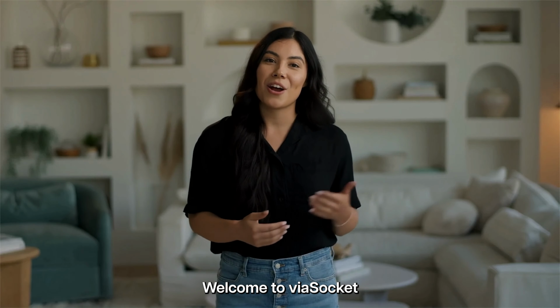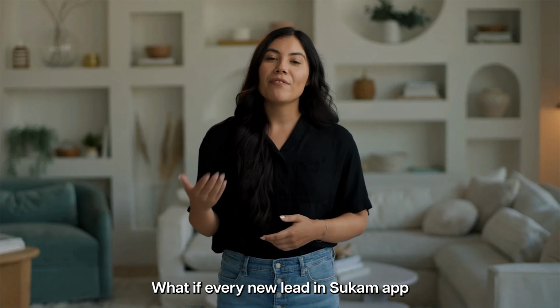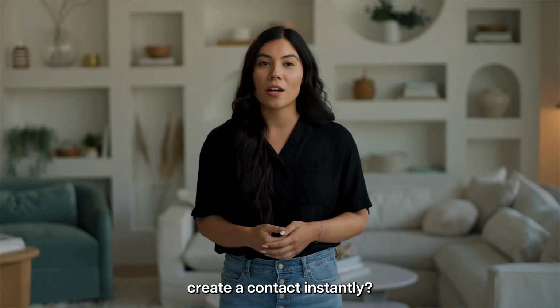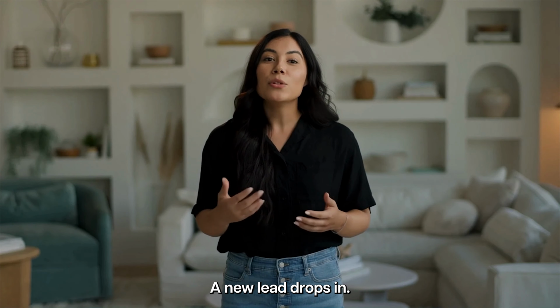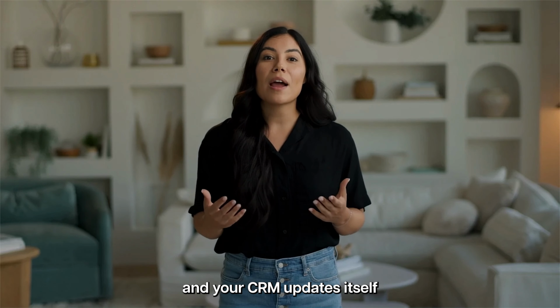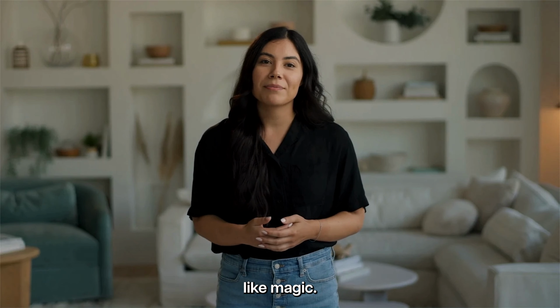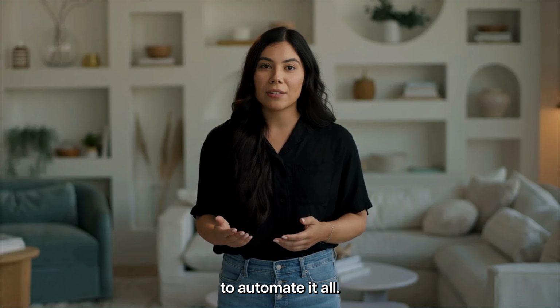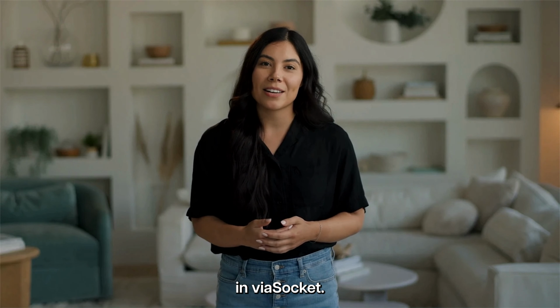Welcome to viaSocket Automations. What if every new lead in Sukam Apps CRM could automatically create a contact instantly? A new lead drops in, viaSocket gets to work, and your CRM updates itself like magic. In this tutorial, we'll build a simple workflow to automate it all. Let's see how to do it in viaSocket.